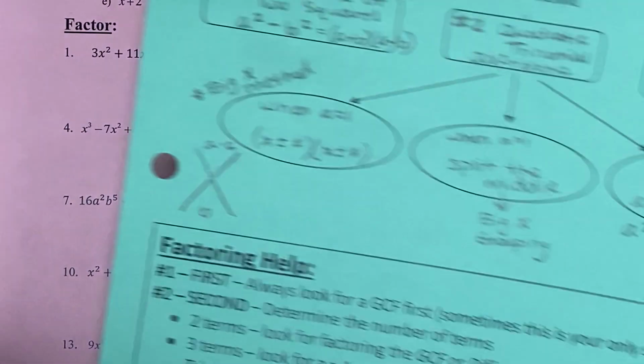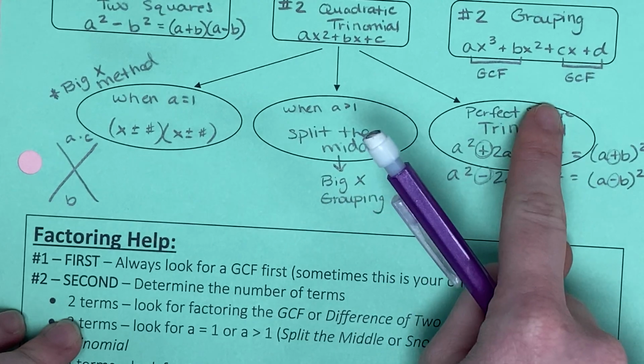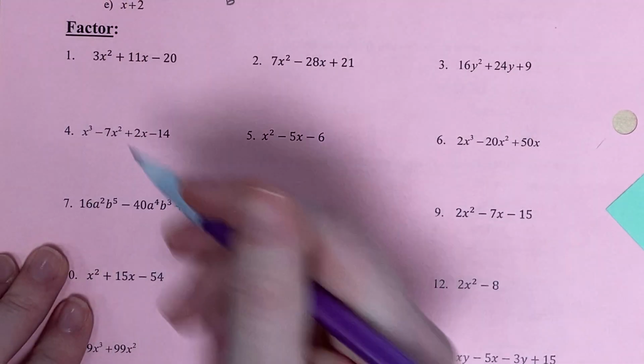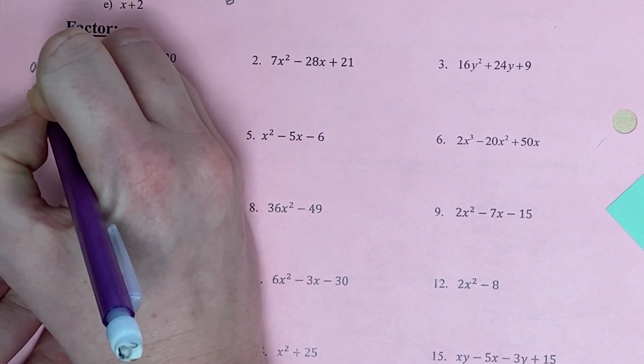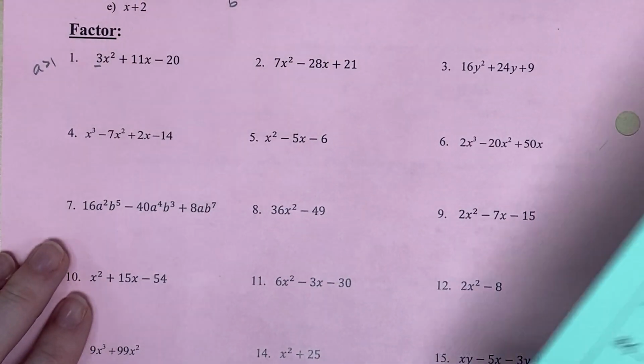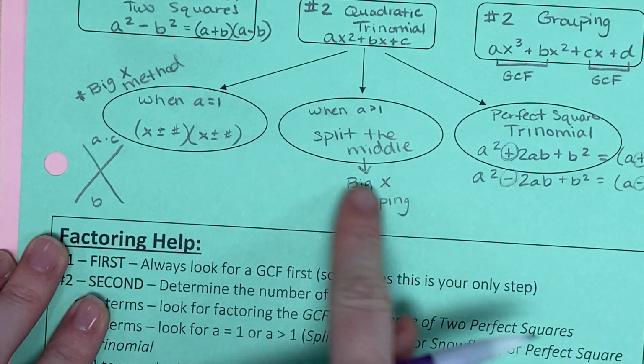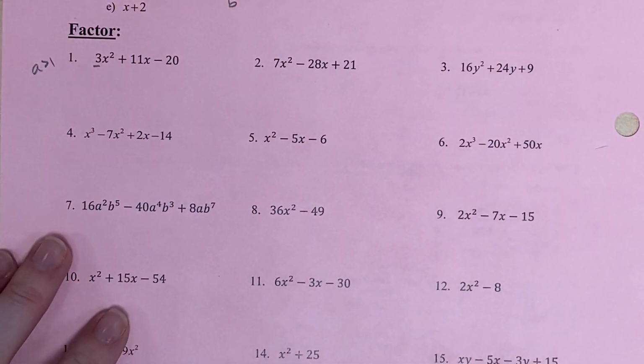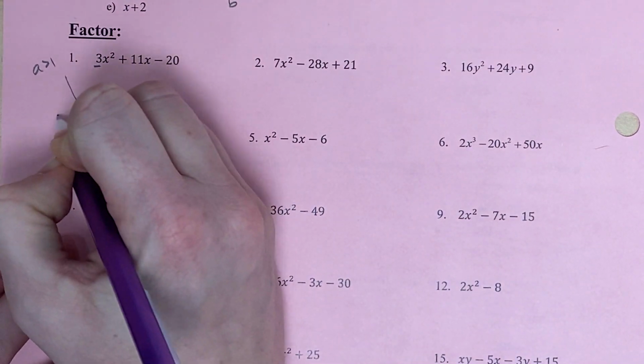So that means, since it's not this, it's either going to be an a greater than 1 or an a equal to 1 trinomial. And in this case, we see that a is a 3, so that means a is greater than 1, which means, according to my flow chart, I'm going to do that split the middle method, which is a combination of big X and grouping. So I'm going to start my process here with a big X.